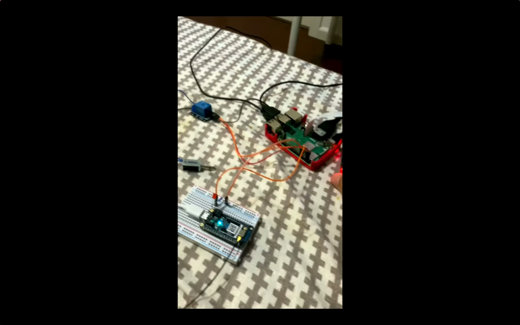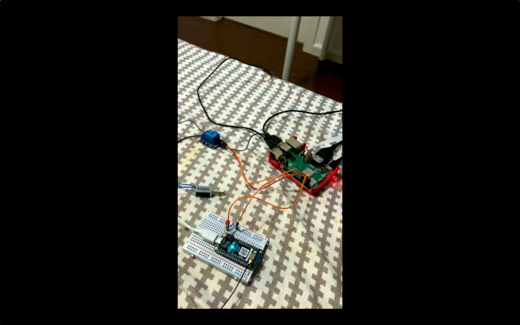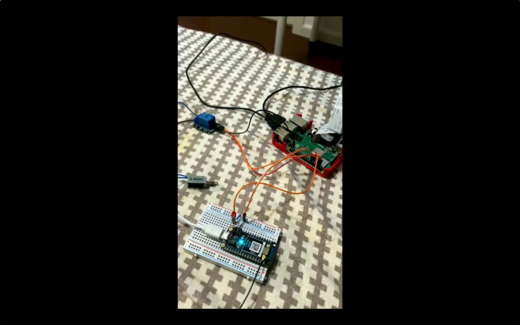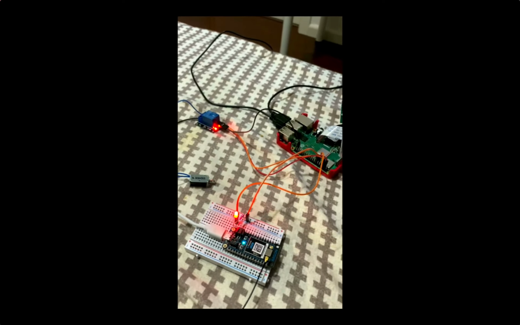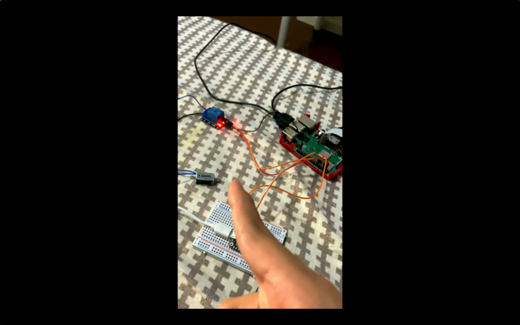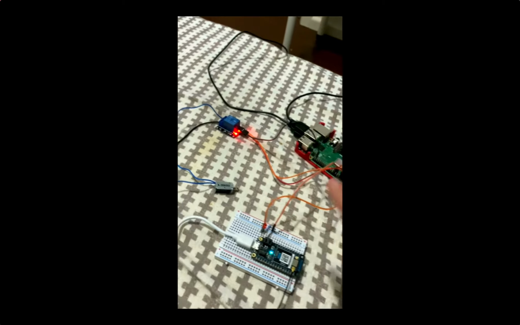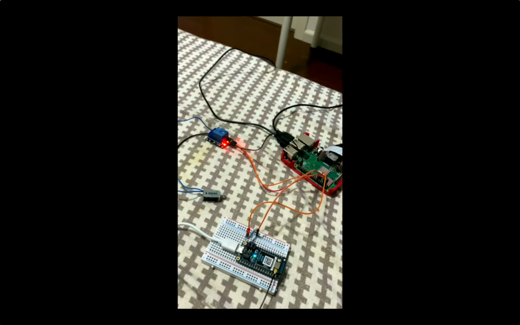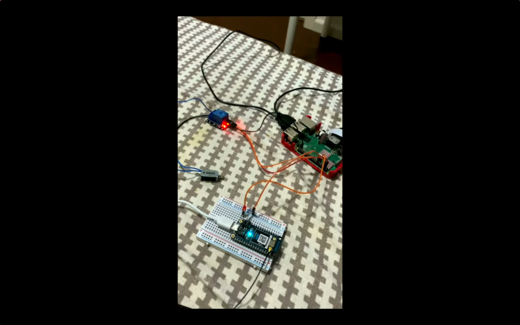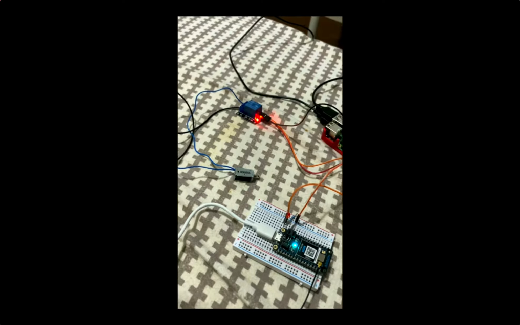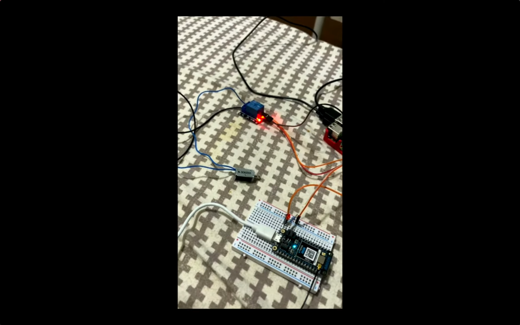If I show my face to the camera, just have a look at this log. So you guys saw that. As soon as I showed my face to the camera, the door was unlocked and the LED blinked, and then the Argon sent a notification to the IFTTT, and in this way I got an email as well stating that the door was unlocked by Abhi.